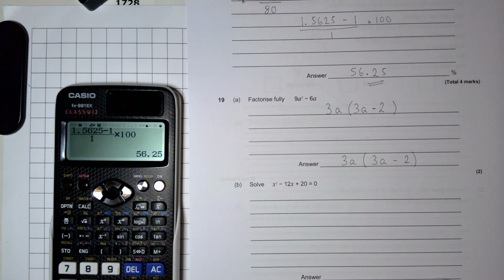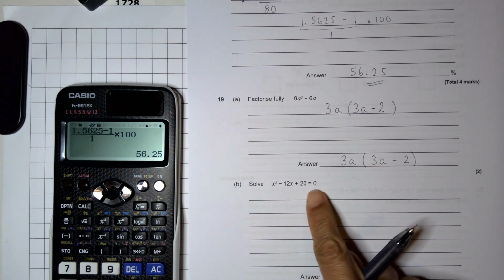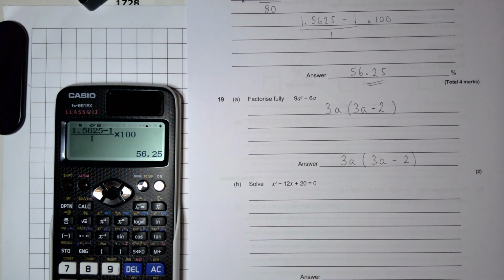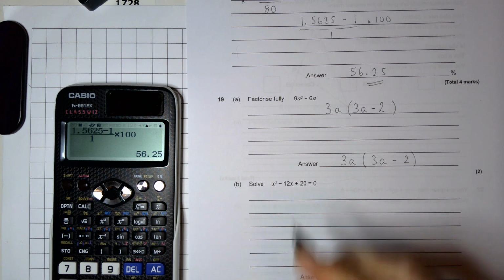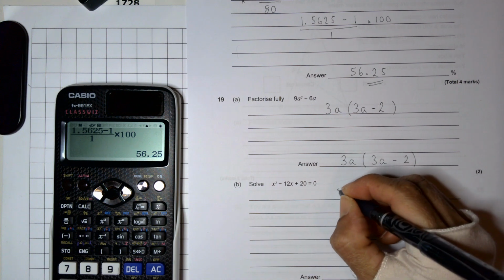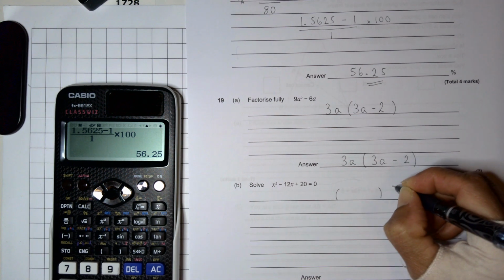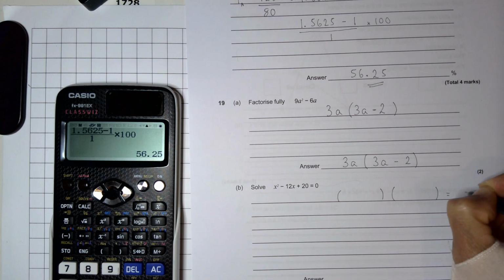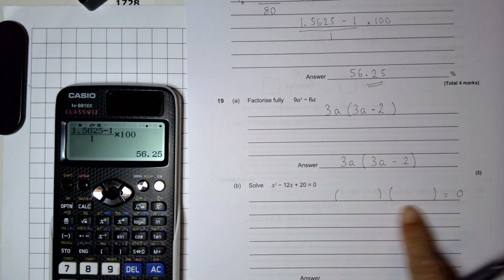Part B says solve and they have here an equation, and we're going to find out what x makes that equal 0. Now you can use the quadratic formula that's on the formula sheet, but I'm just going to factorize it because it's good practice. So what is that as 2 brackets if I factorize?